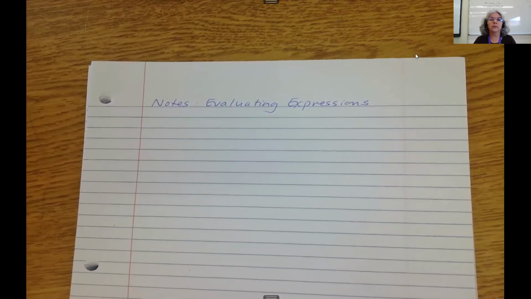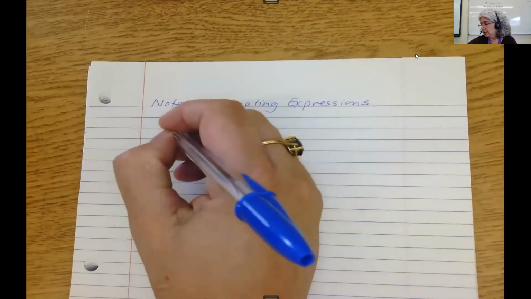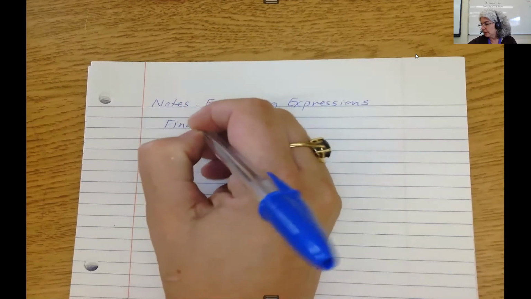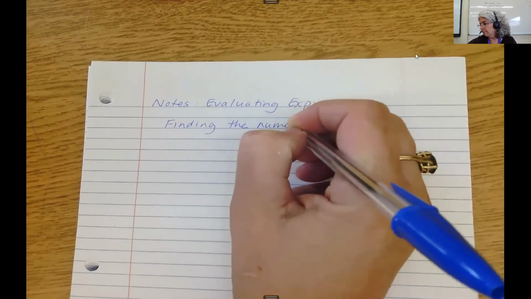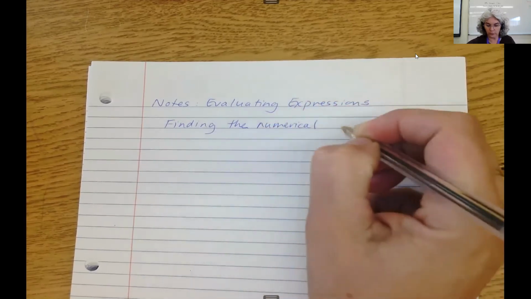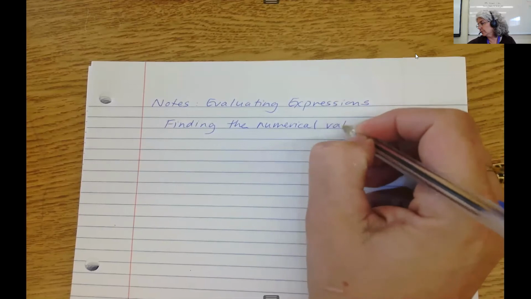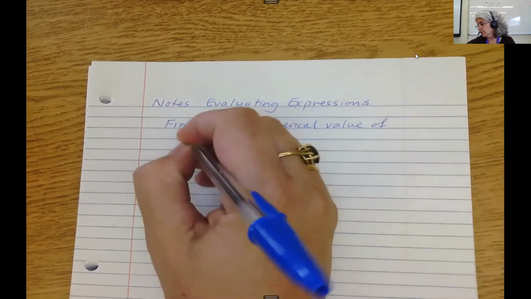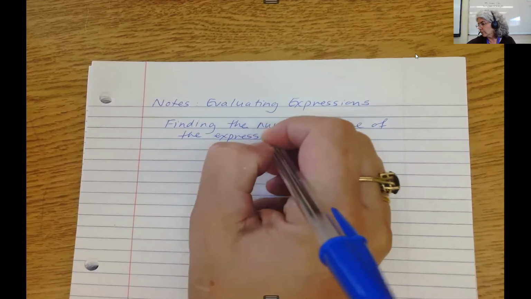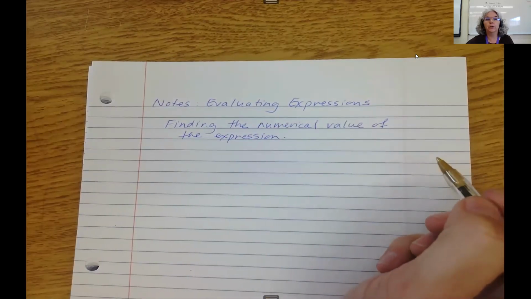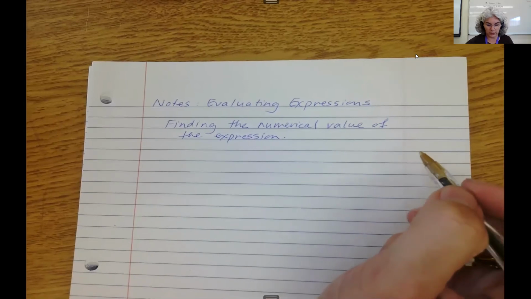And today we're going to be evaluating expressions, which means finding the numerical value of the expression.